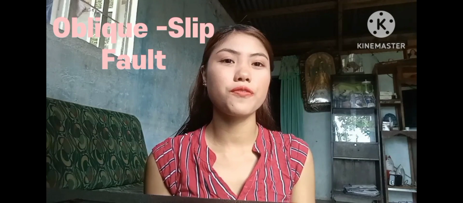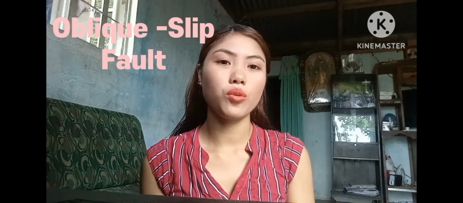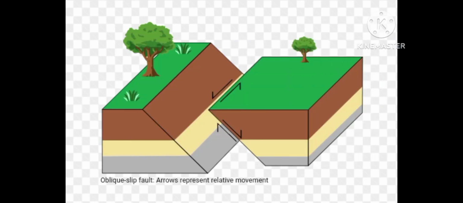The last type of fault is the oblique slip fault. It is both a vertical and horizontal fault motion. When the rock in this type of fault exhibits both vertical and horizontal movements, the hanging wall has dropped down and moved horizontally to the right, while the footwall has moved upward and also horizontally to the left. Both tension and shear forces are at work here.